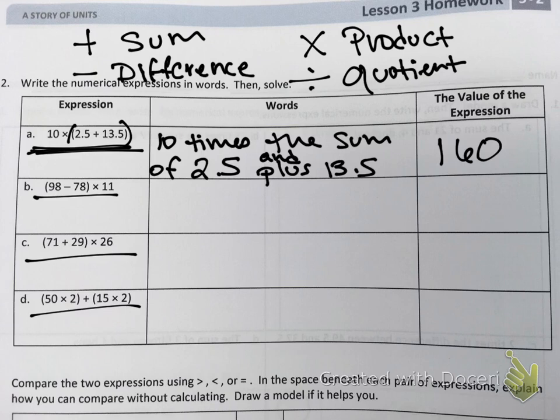And then over here, we have 98 minus 78 times 11. So we could say 11 times the difference of 98 and 78. Or we can say the difference of 98 and 78 times 11. So placement doesn't matter, the important thing is making sure that they understand which one they need to do first.